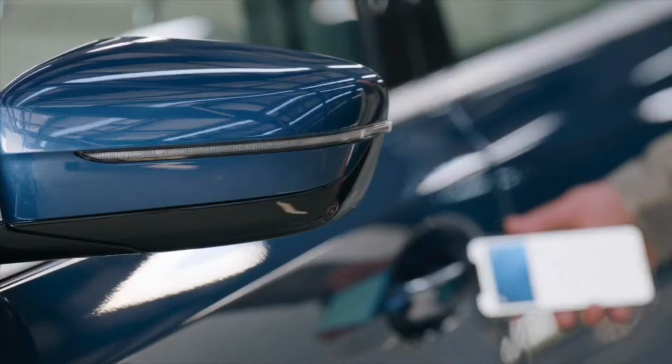So yeah, this is really paving the way for the future of car keys being on your iPhone, and we should see this soon on other car manufacturers. So far only BMW has it, but we'll see it soon in the future for other people to support it.